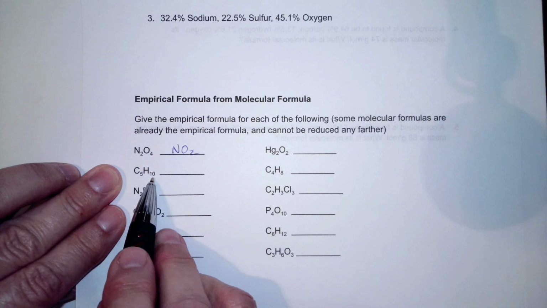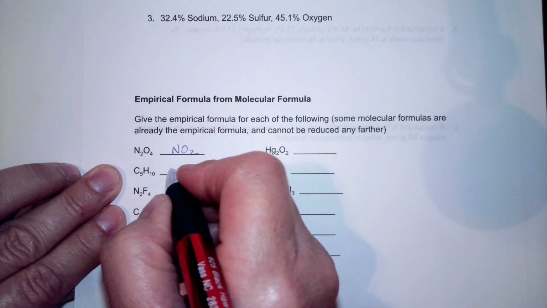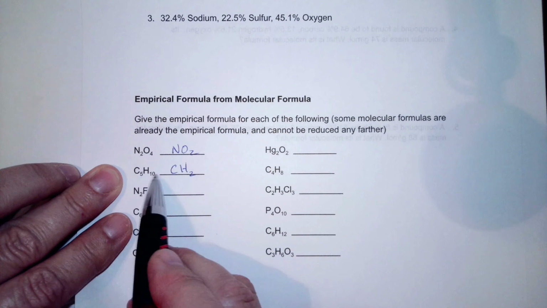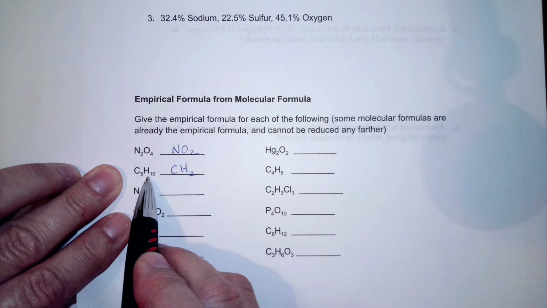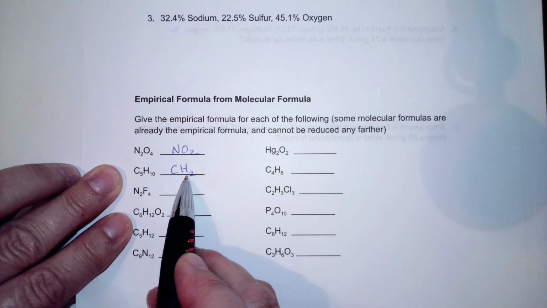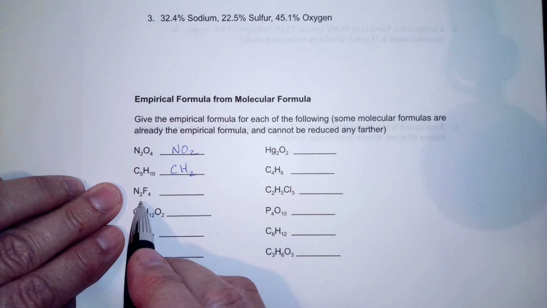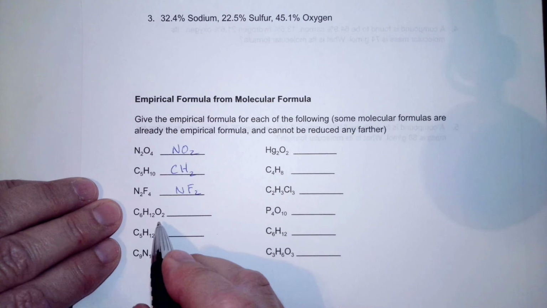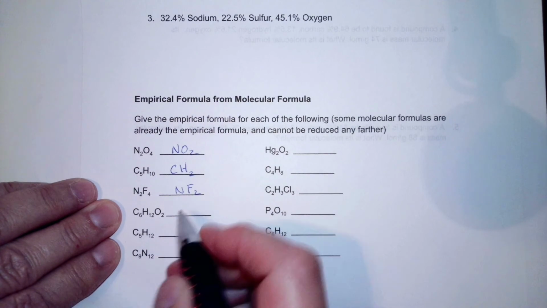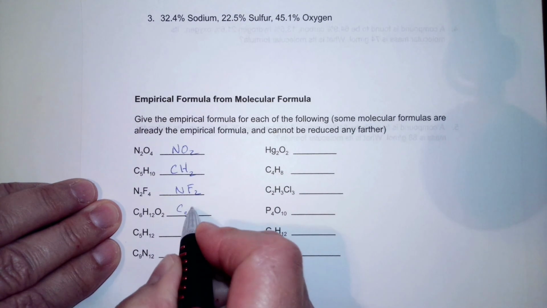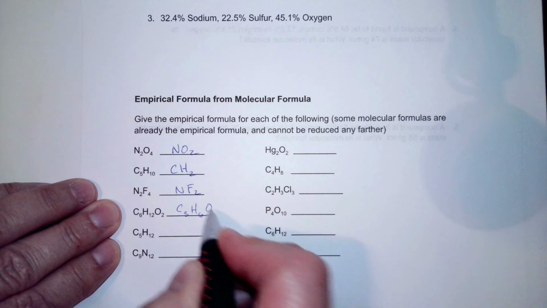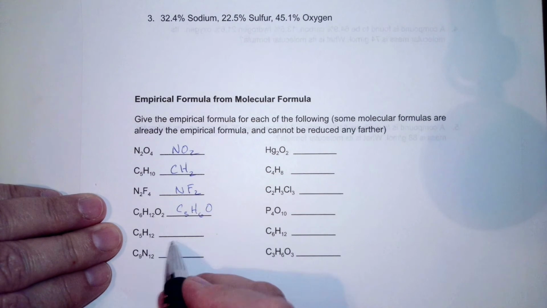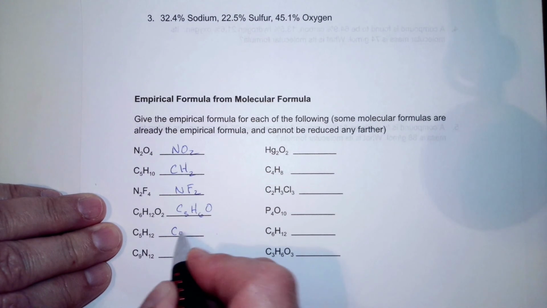Again, both of these have a common factor. It's 5. If we divide out the 5, we get an empirical formula of CH2. The molecule contains 5 carbons and 10 hydrogens. The empirical formula says the ratio of hydrogen to carbon is 2-to-1. N2F4, common factor of 2, so that gives us NF2. C6H12O2, common factor of 2, so that gives us C3H6O. We divide each of those subscripts by 2. No common factors here. This is the empirical formula.